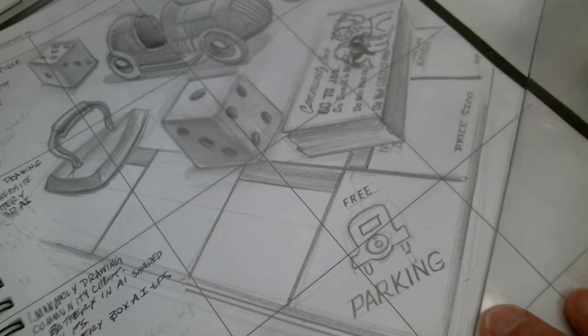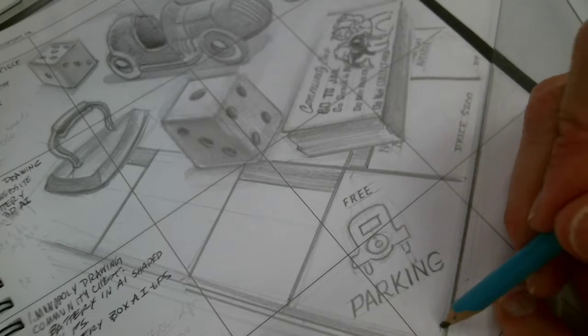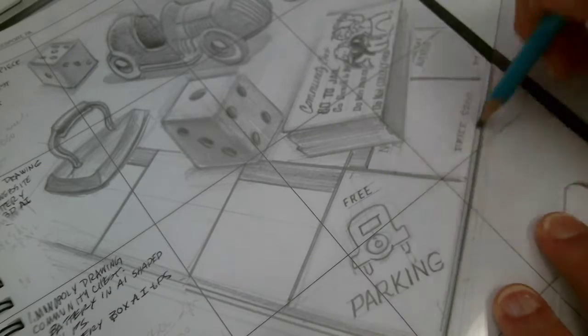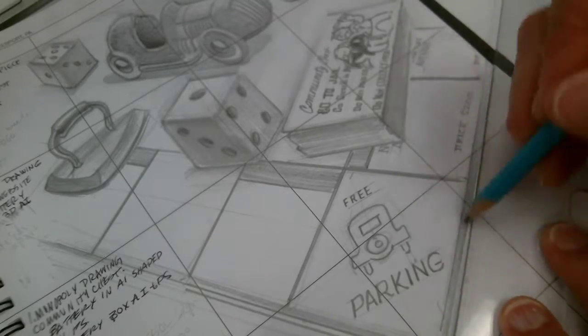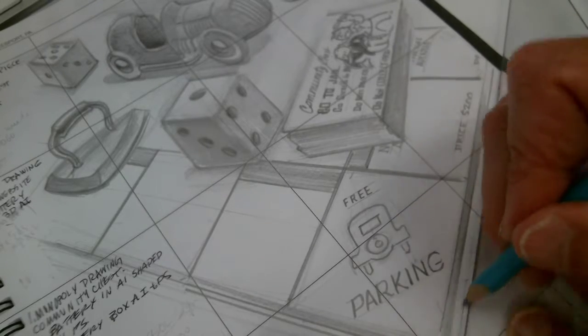That gives you that section. And once you get that part heavied up, you can always go back in with your shading. Find a little bit of heavier line for it.